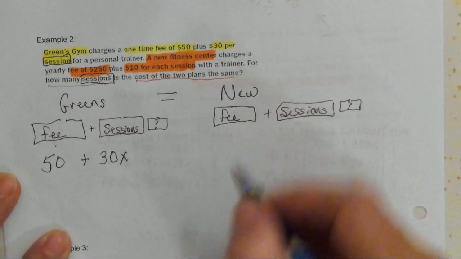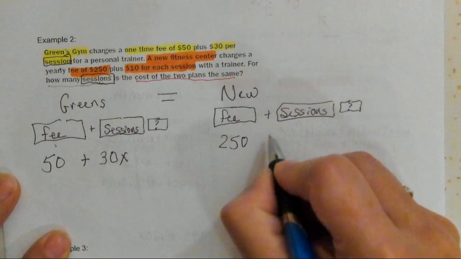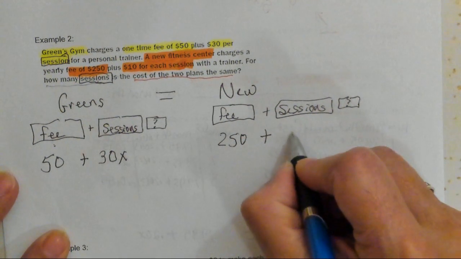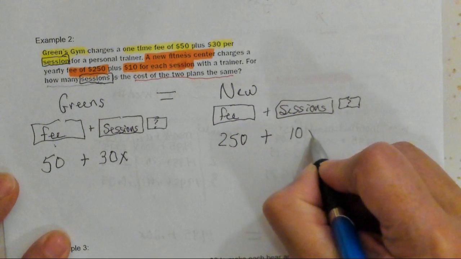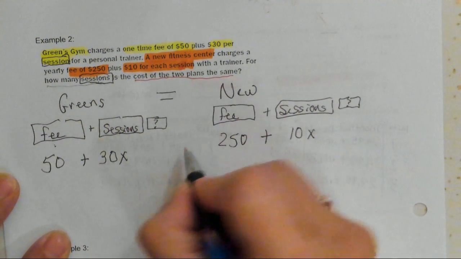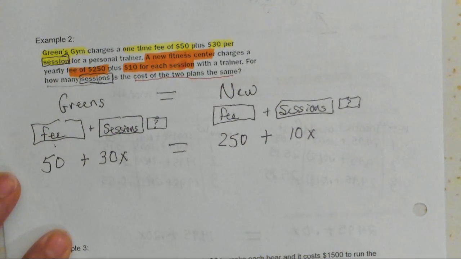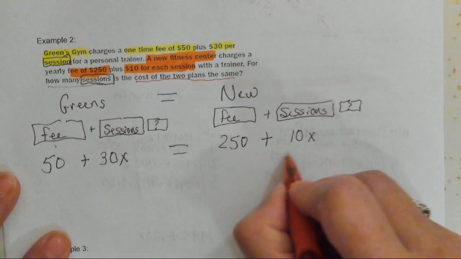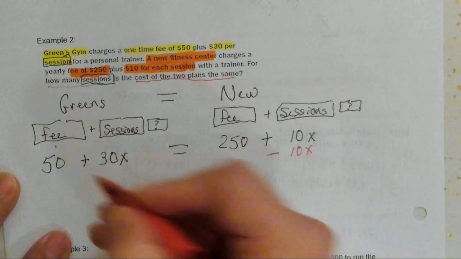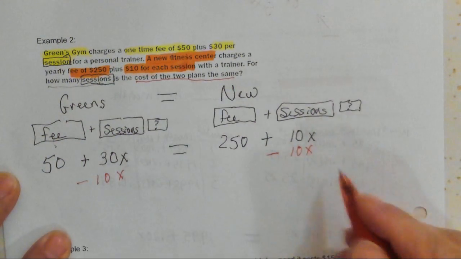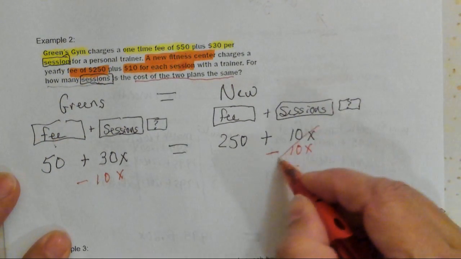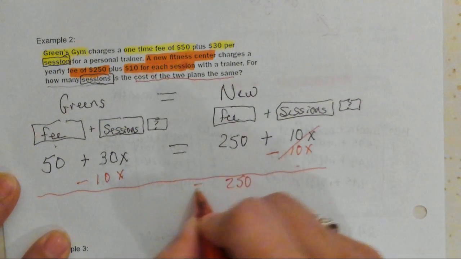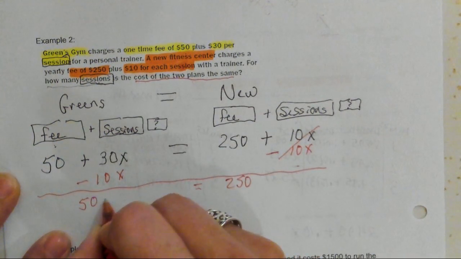We know we're going to pay the $250 fee. That's a lot bigger than the $50 we paid here. But their sessions are a lot cheaper, 10x. And we want to know when those are equal. Okay. So then we would solve that. Again, I'm going to this time go after the 10x. And I'll go after the smaller one. All that does, it keeps me from having to deal with negative numbers.